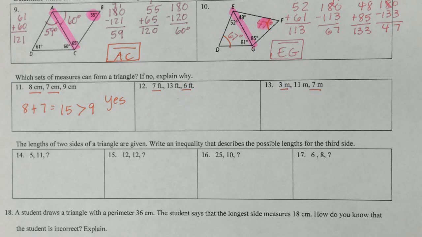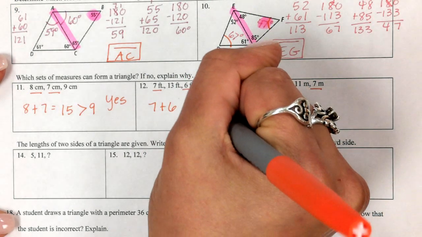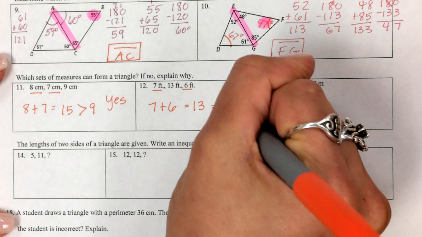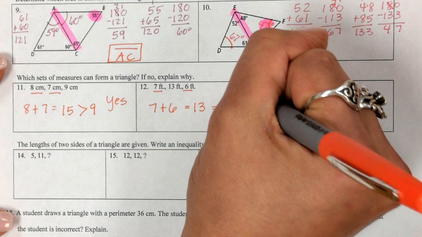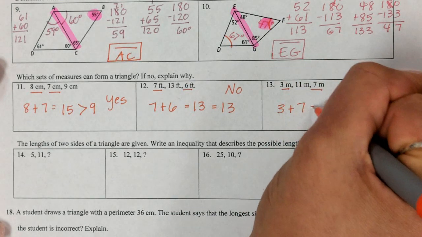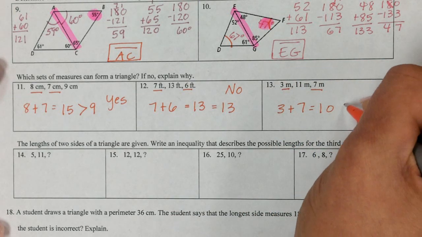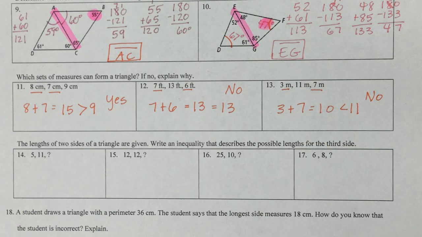Would it go that way or would it go this way? No, so remember the alleyway used to be there? Okay, so we add 7 and 6, we get 13, which is equal to 13. So if they're equal, that cannot form a triangle. This would be less than, which again cannot form a triangle. It has to be greater.